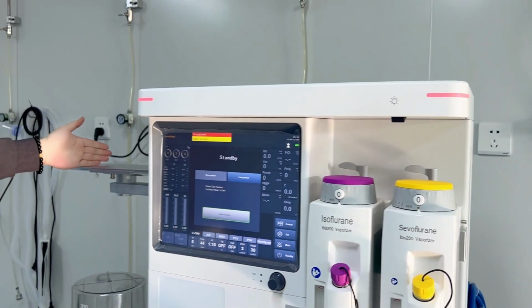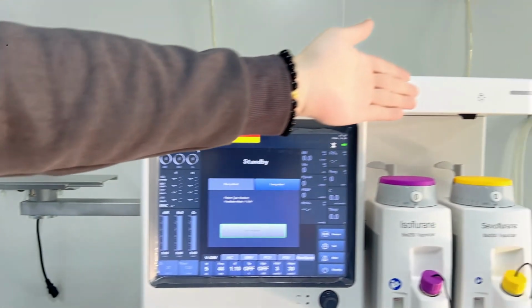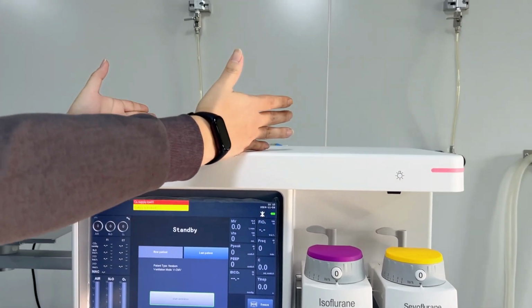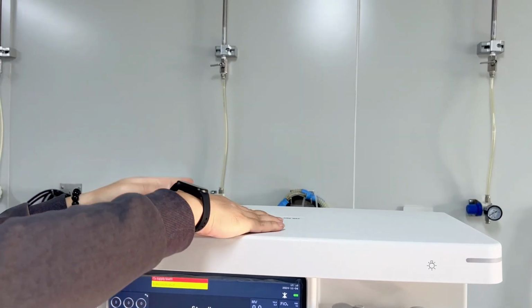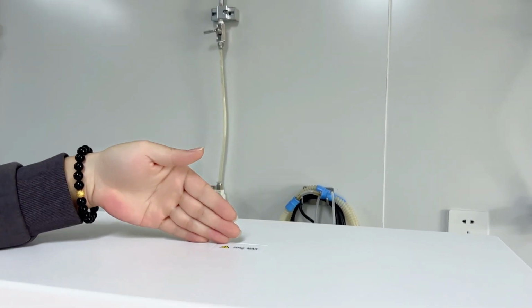And for the patient monitor, we can hang it on both the left side and the right side. But if you don't want that, we can also put it on the top side of the anesthesia machine. And here it is written, we can put in at least 20 kilograms maximum.